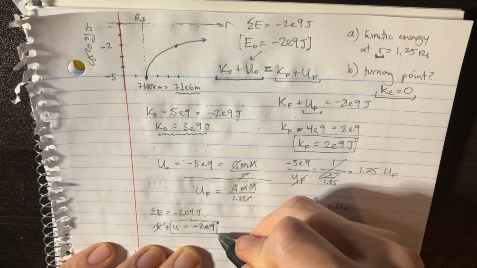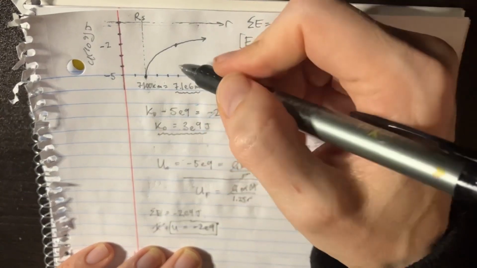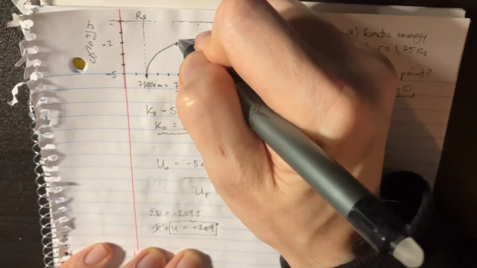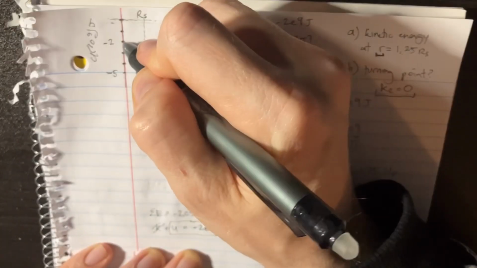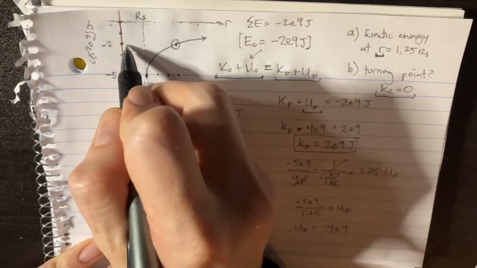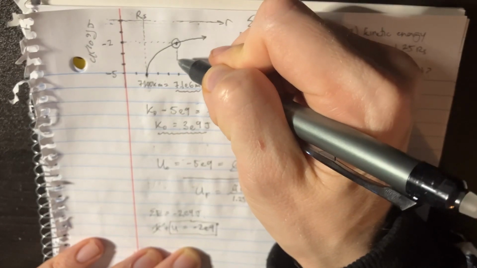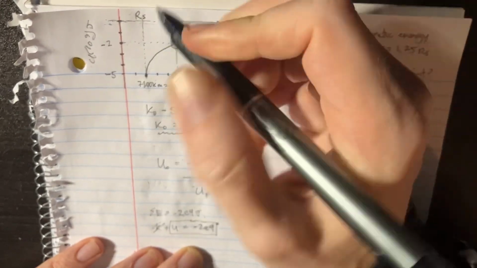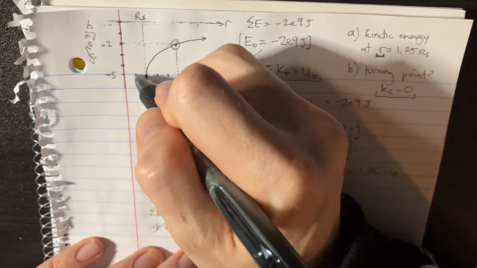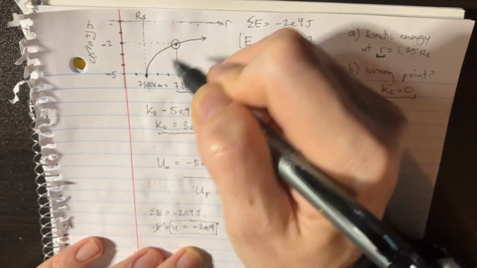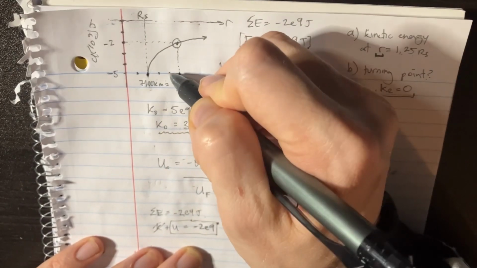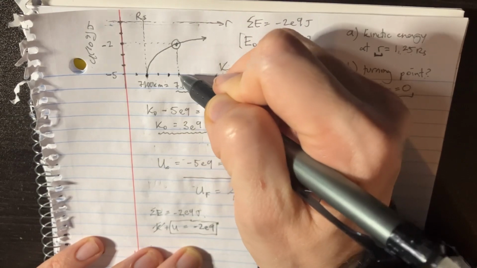This will be able to give us our turning point. But here's the thing. We have to use this graph to figure that out. So this point right here is when U is equal to negative 2 e to the 9. And if we look over here, we're going to find that we are some certain distance away from there. We're given 2 notches, and then another 2 notches, and then another notch.